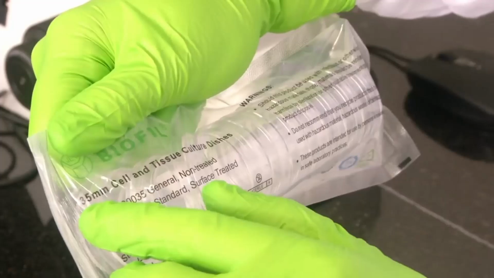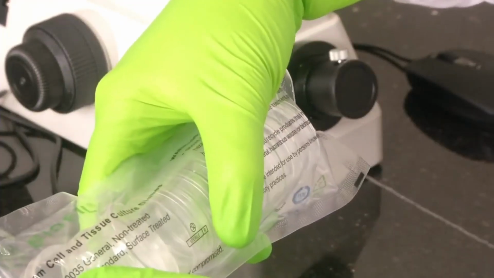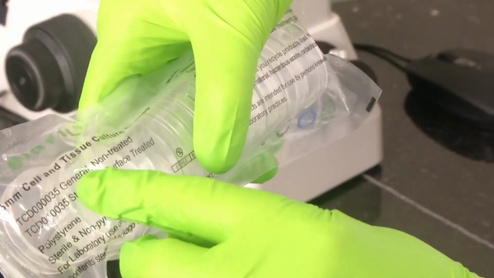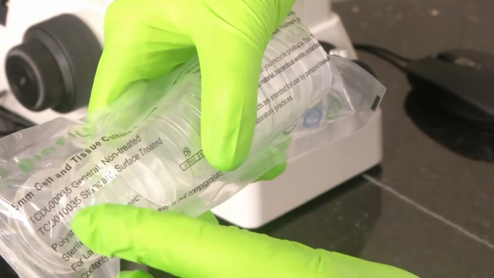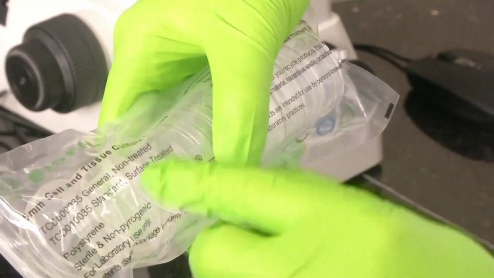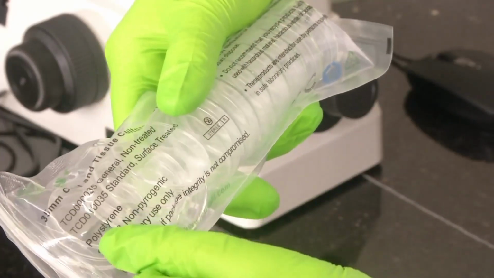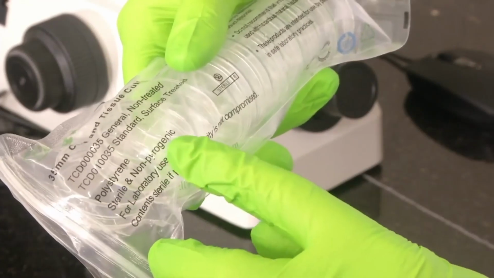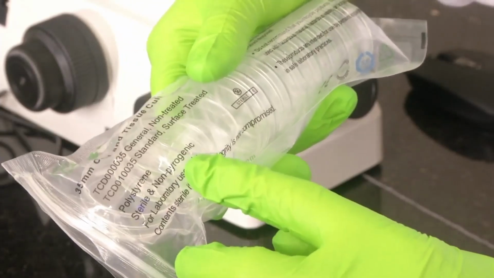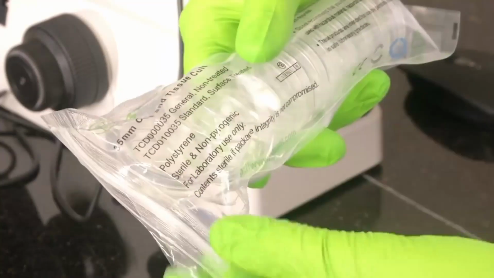So if you see, it is written 35 mm cell and tissue culture dishes, TCD 00035, general, non-treated, standard, surface treated. So ours is actually a standard surface treated tissue culture dish. So this is made up of what? Polystyrene, sterile and non-pyrogenic. What is pyrogenic? Pyrogenic means it will not catch fire. So there are some safety provisions that are introduced.